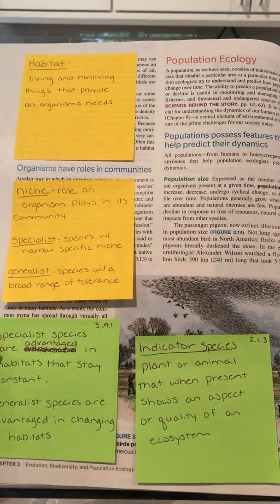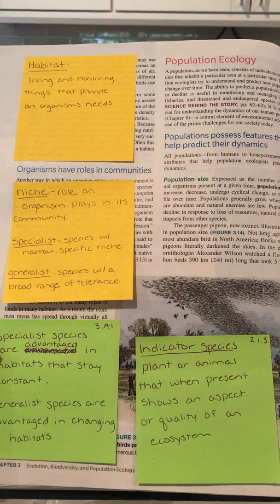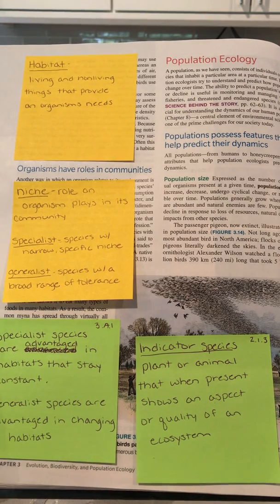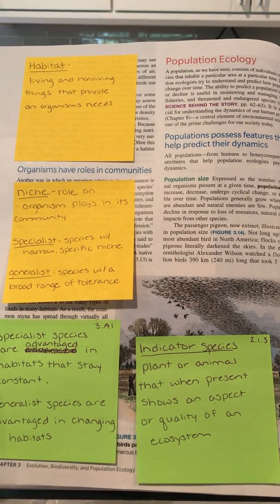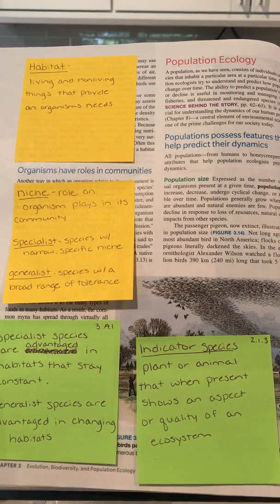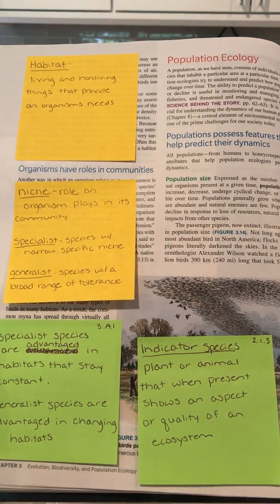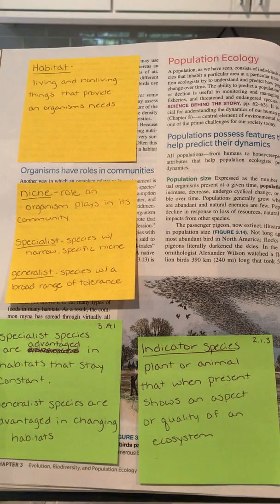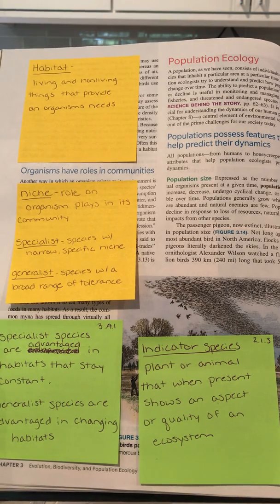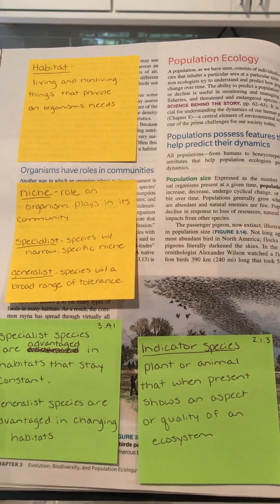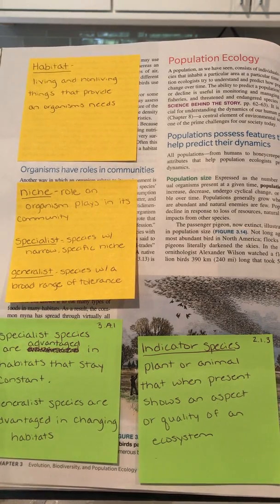That's your job. So there are actually two types of species that we're going to look at here. There's a generalist species, and then there's also a specialist species. In order to understand this, you have to think again about your role. So a lion's role is a top predator. The bunny's role is to provide a food source for the lion and be an herbivore, eat plants.